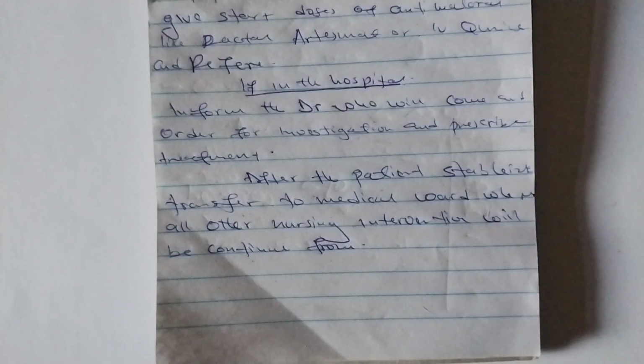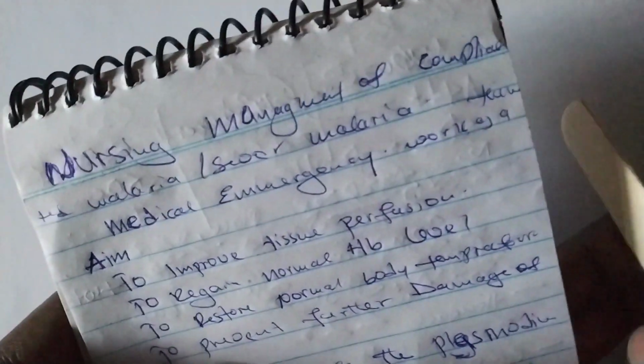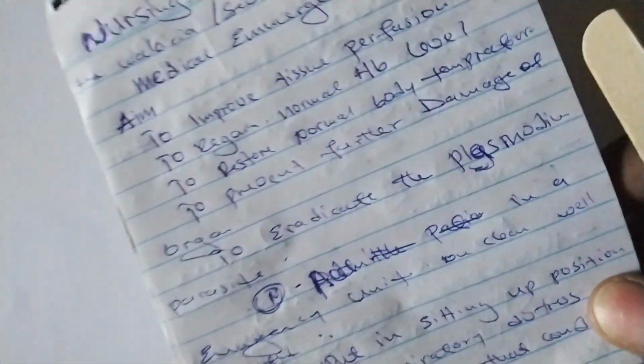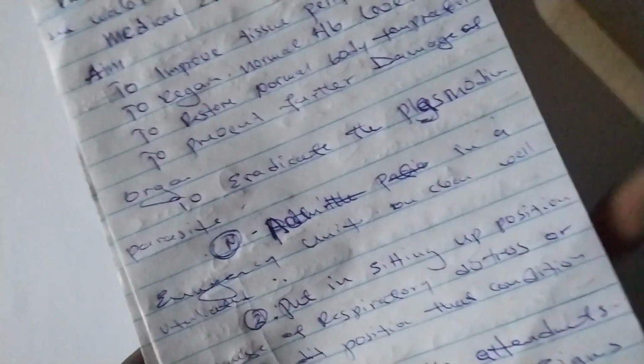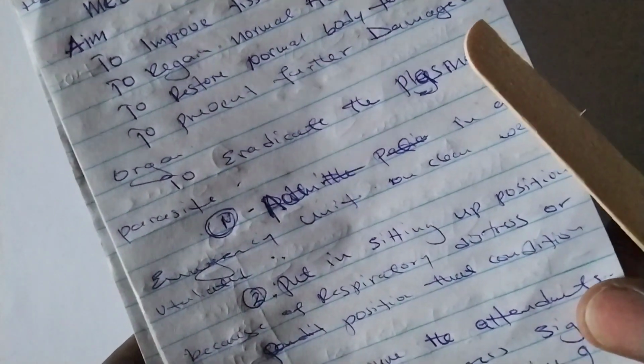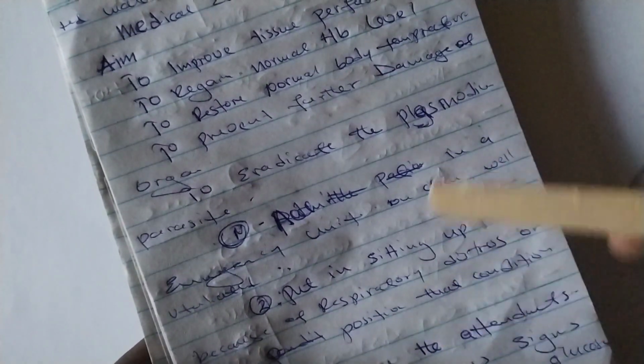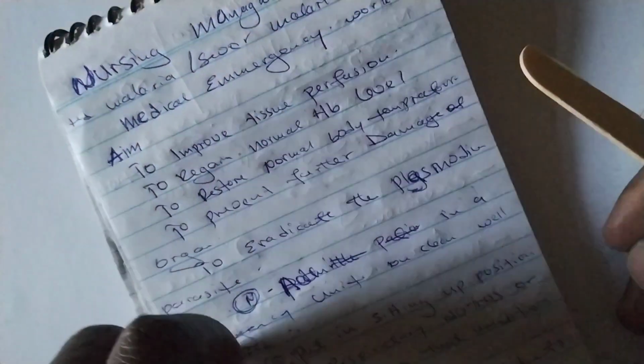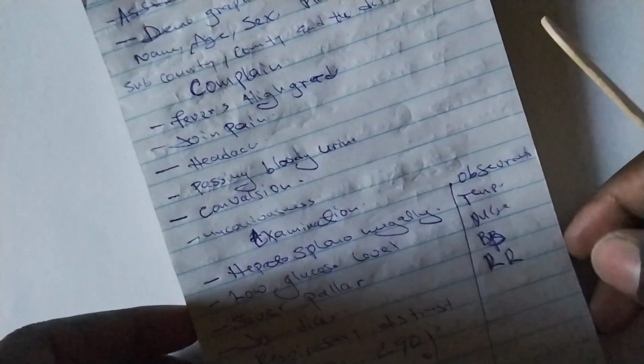In summary, severe malaria is a medical emergency. You need to work as a team. You need to set your aim according to your assessment and history. Then you need to make sure that the patient is out of danger. You start with the sign which will kill the patient first, like start with the airway. You manage hypoglycemia, you manage convulsion, you manage fever, you manage anemia. So that is all.